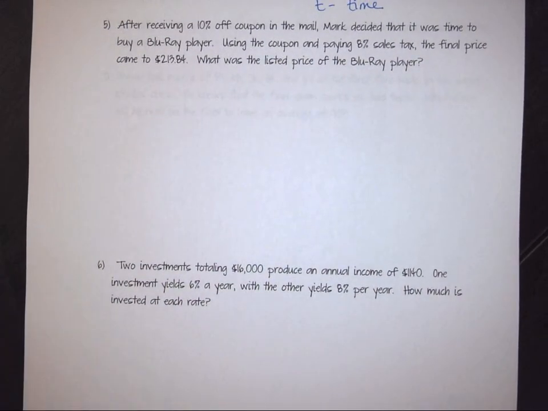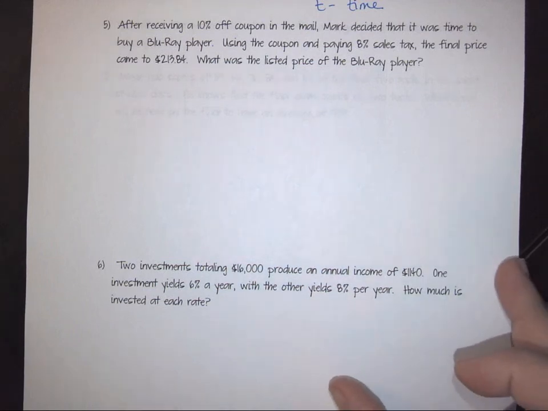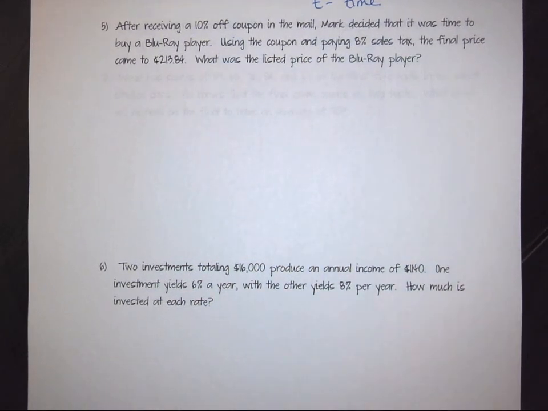So knowing some of that information, we're going to look at these problems and we're going to see how exactly we are solving or what it is that we're looking for. Now in this, it says, after receiving a 10% off coupon in the mail, Mark decided that it was time to buy a Blu-ray player. Using the coupon and paying 8% sales tax, the final price came to $213.84. What was the listed price of the Blu-ray player?